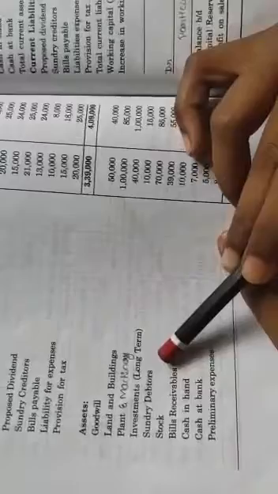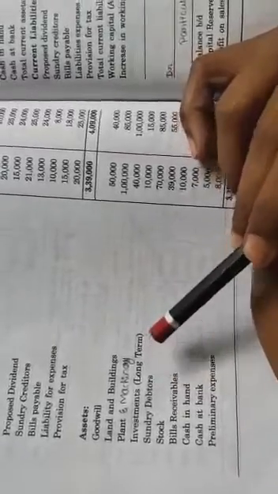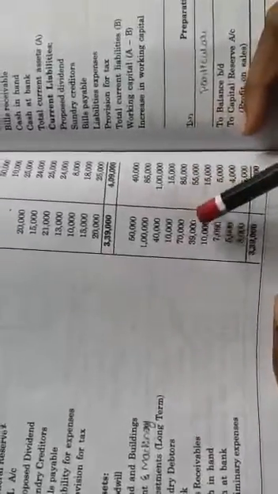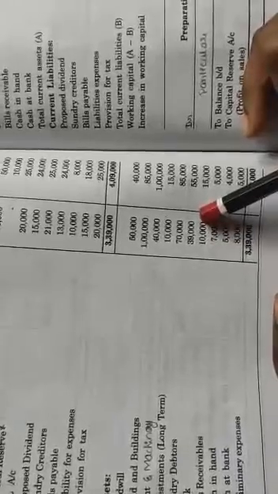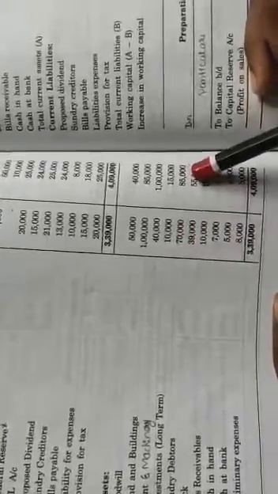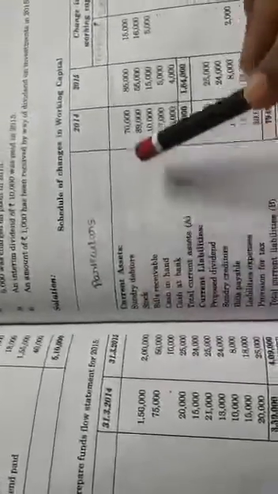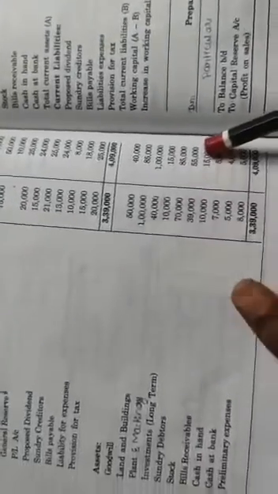Then sundry debtors is a current asset. Sundry debtors 70,000 and 85,000. Next, stock, that is the closing stock, 39,000 and 55,000.